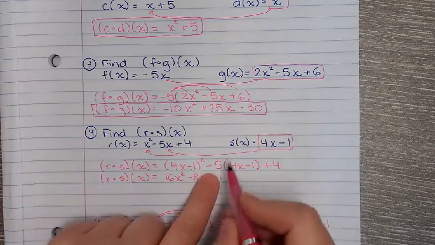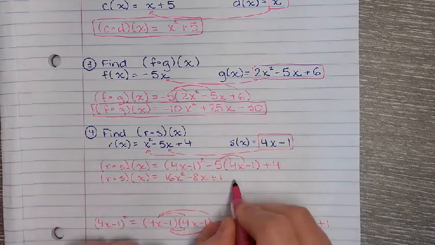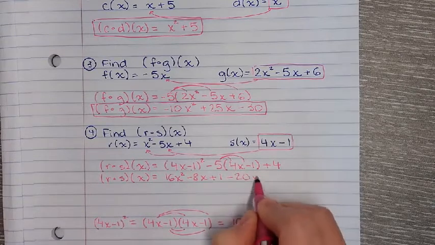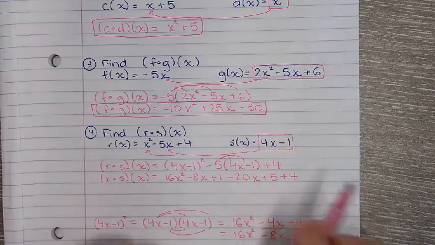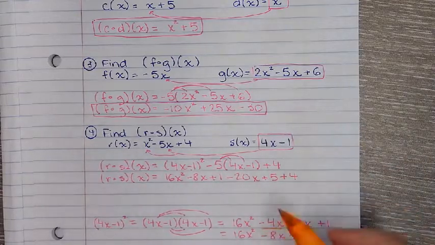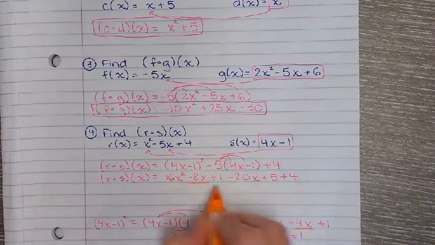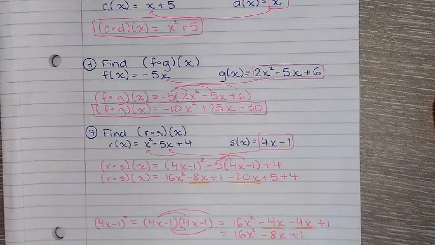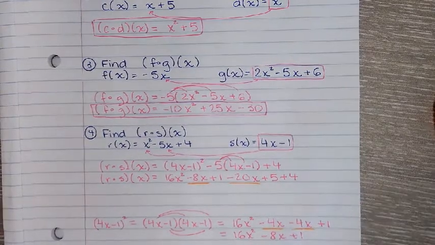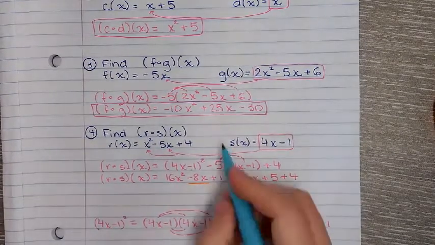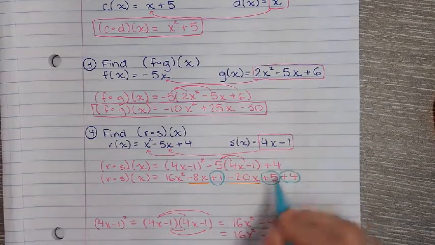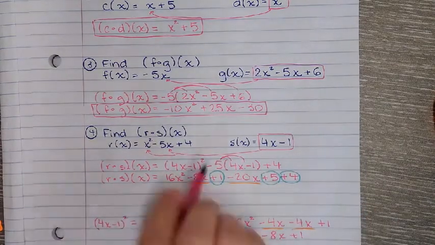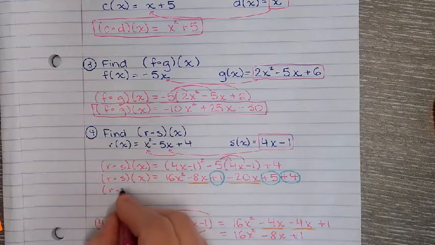And then I'm going to distribute the negative 5, plus 4. Combine this guy with this guy, and all the numbers, all the constants right there. This guy, this guy, this guy. So your final answer will be so pretty.